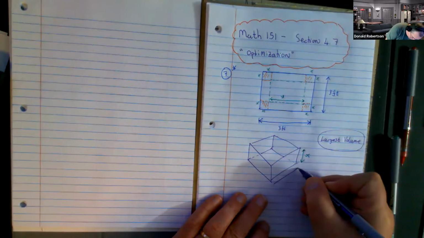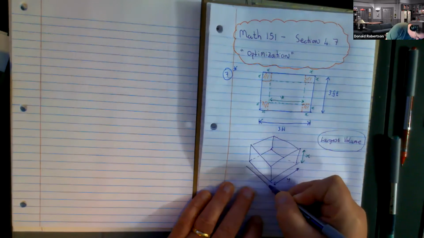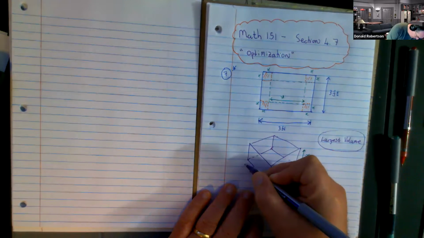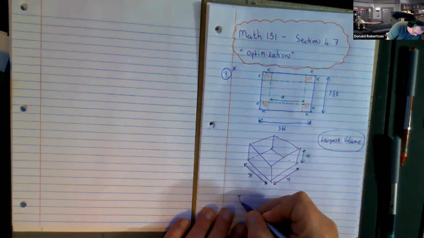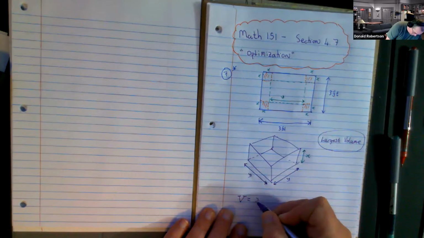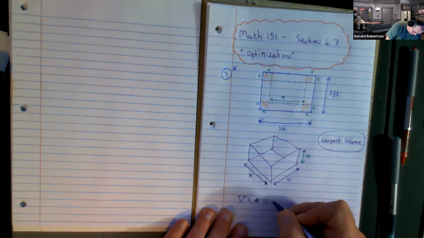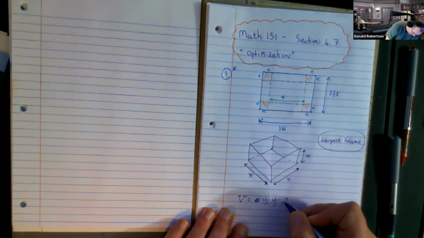And I'm going to call this distance here Y, and I'm going to call this distance here Y. So the volume of the box is going to be its length times width times height.